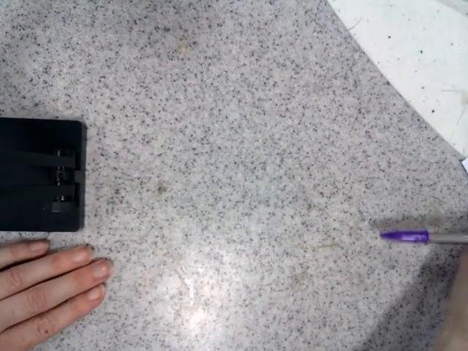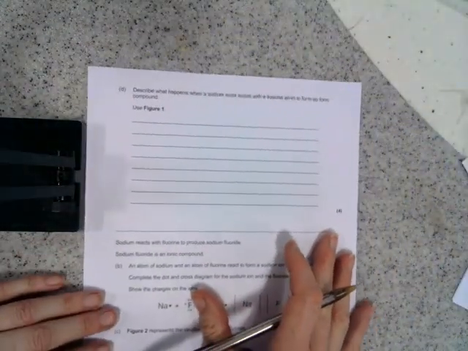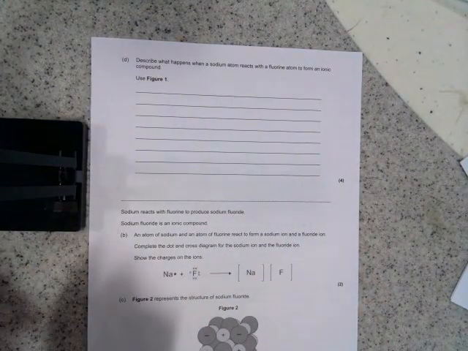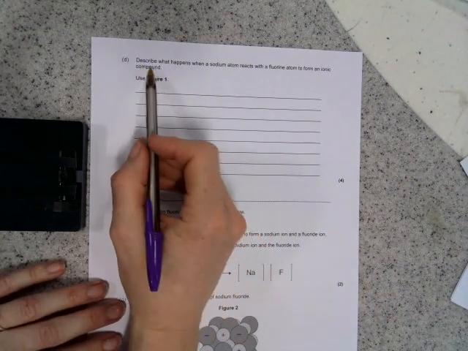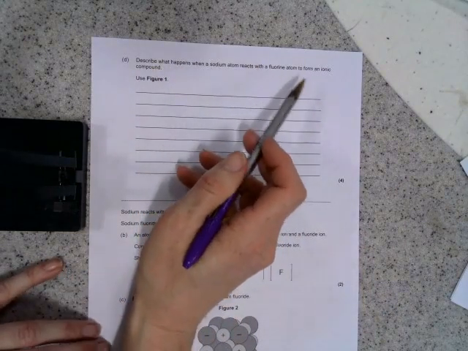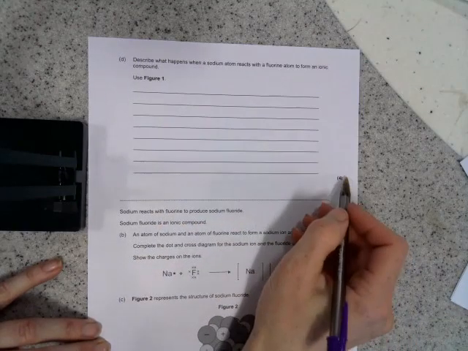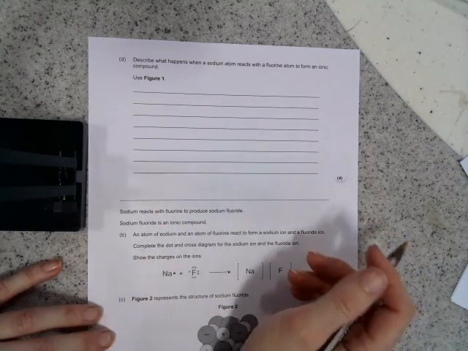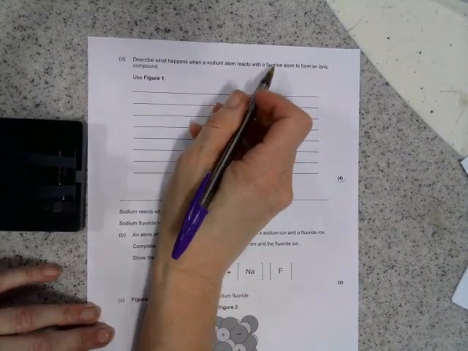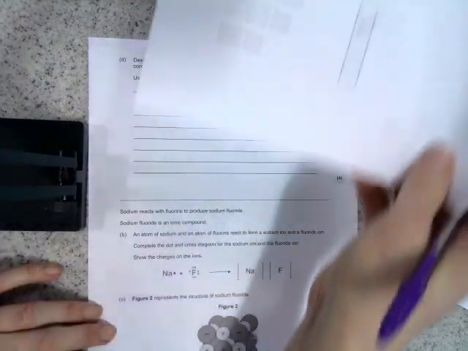Okay, now this is one that you need to be able to do. So pause the video, have a little go. Describe what happens when a sodium atom reacts with a fluorine atom to form an ionic compound. There's 4 marks for this. So we need to say, what does the sodium do? What does the fluorine do? And how is it held together?